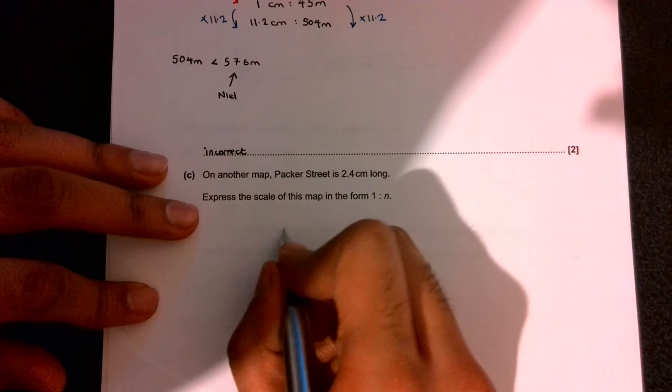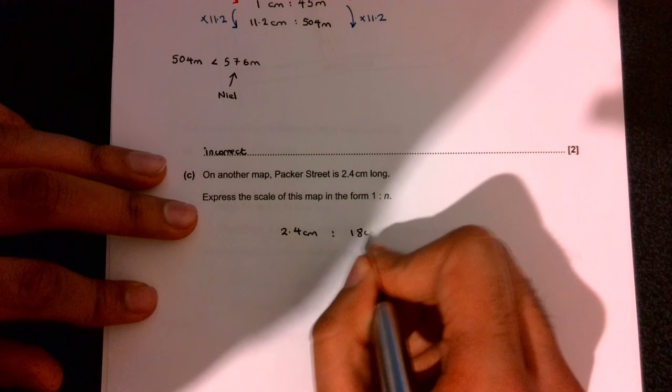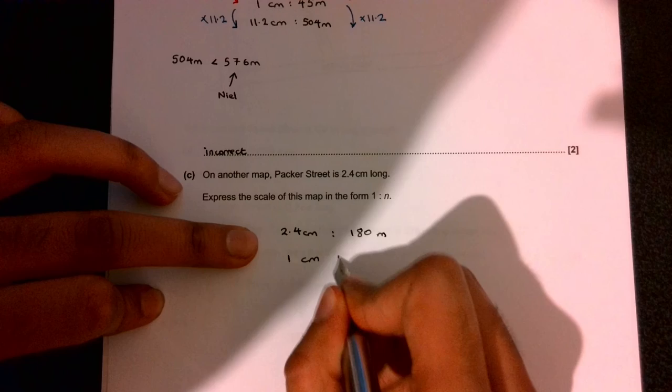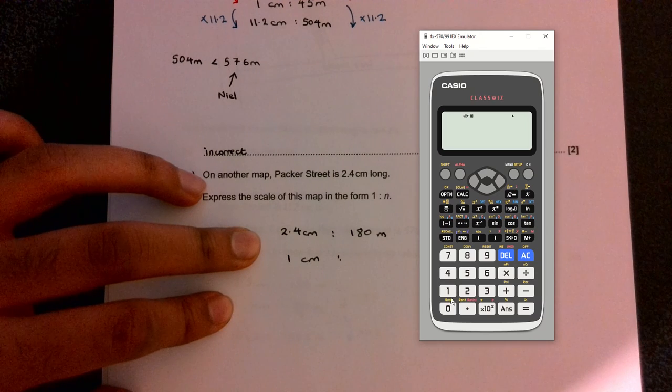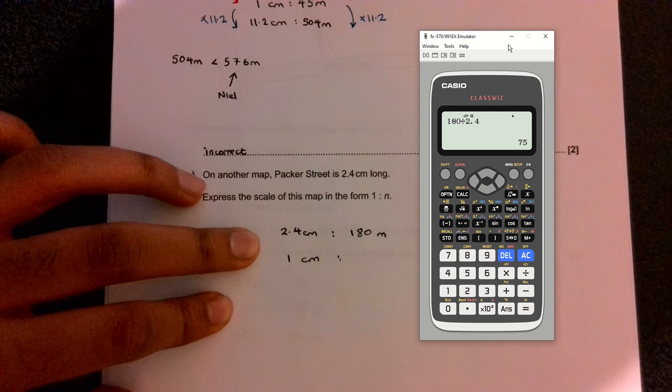Well, over here we have 2.4 centimeters, which represents 180 meters. We want to express this in the form 1 centimeter to a certain number of meters. And to do this, 180 divided by 2.4, we get 75.